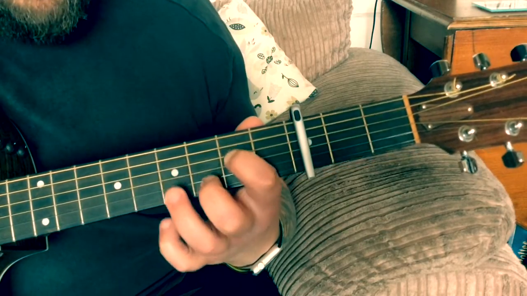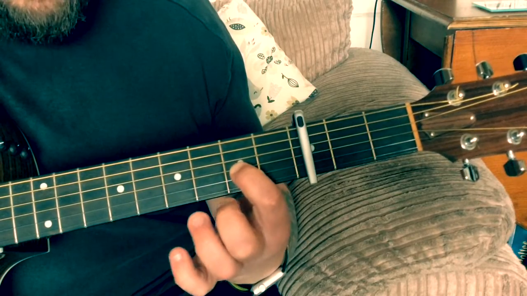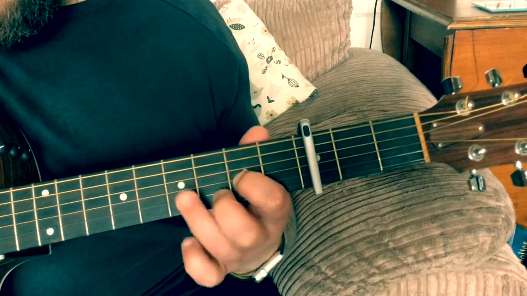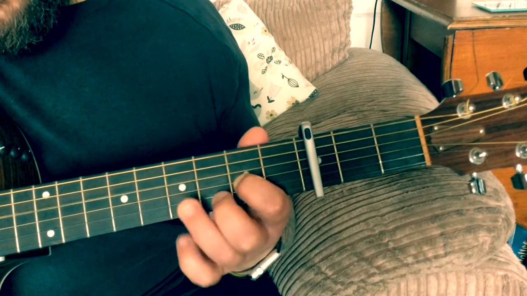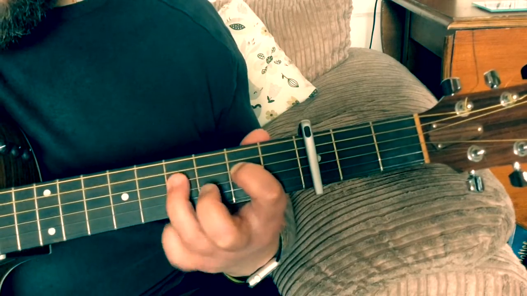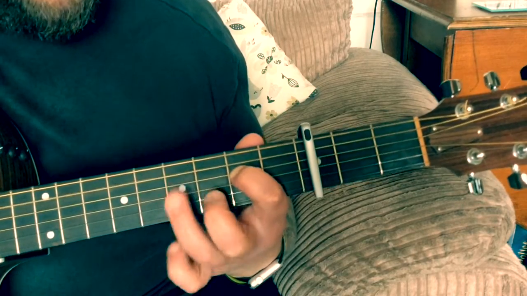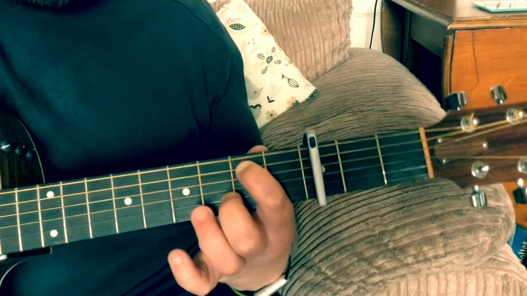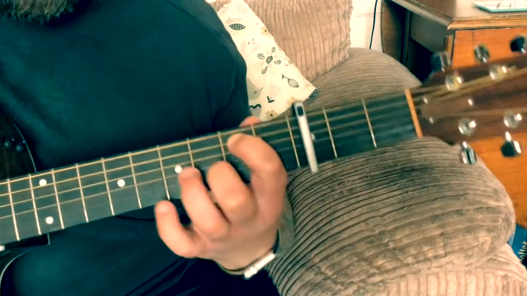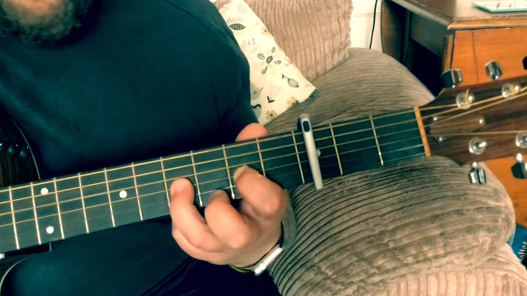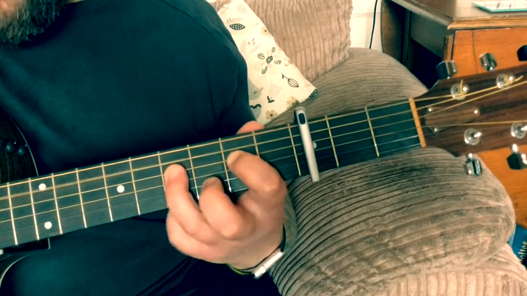So to go to the F, we're just going to drop the finger down to the G string. So we're going to play that with the open D, same movement. Then back to the C. For the G, we're just going to do the same movement, but now my 1st finger's on the A string, and we're going to play the open E string with it. So F, and back to the C for 2 bars.